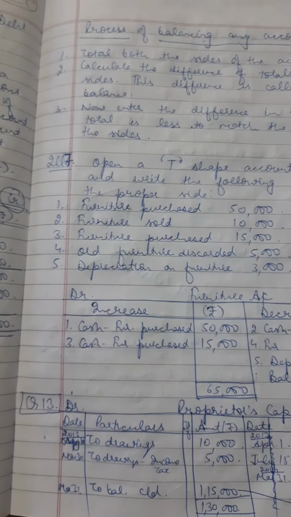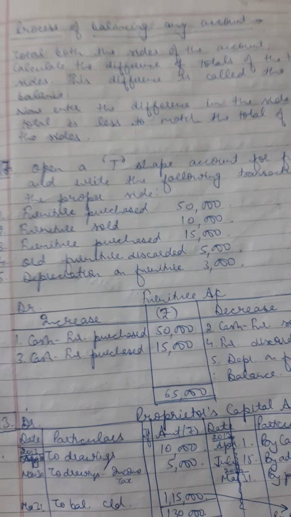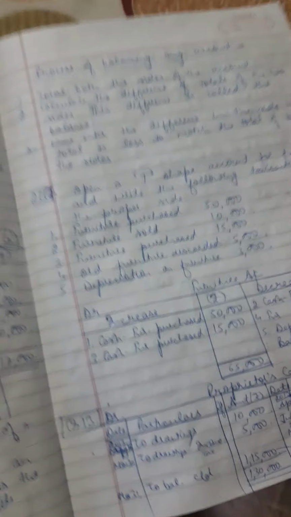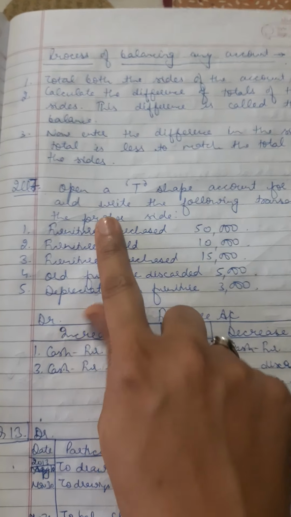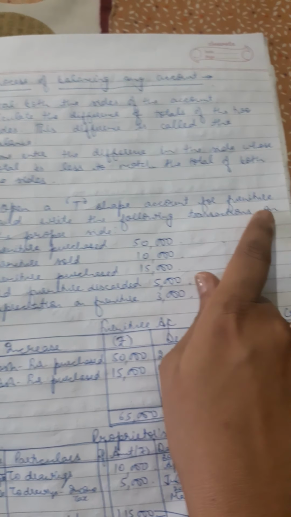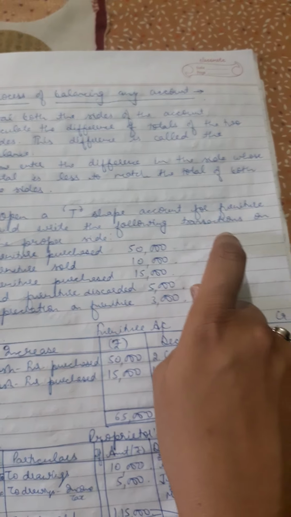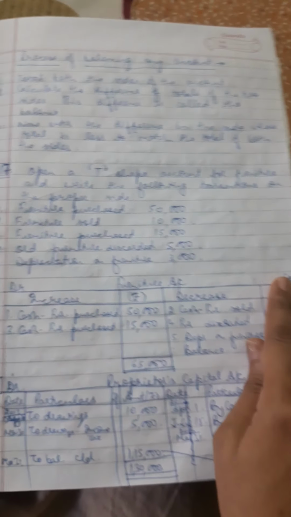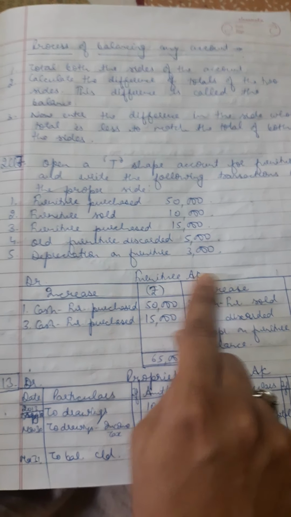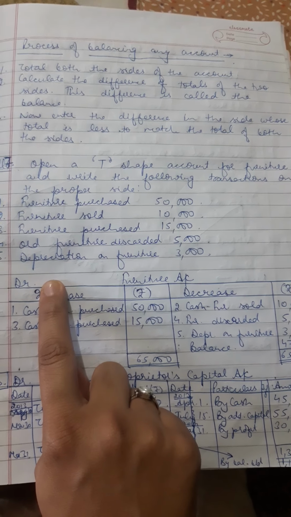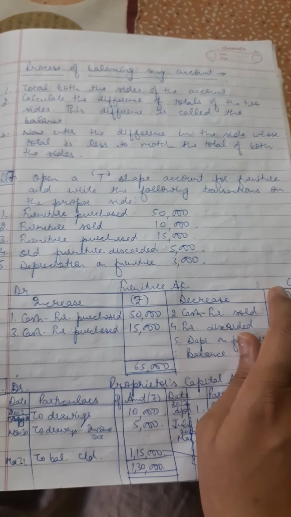Now, after this, students, I am going to take up illustration number 7th of your book. Now, you need to prepare various accounts in these illustrations. So, illustration 7th says, open a T-shaped account for furniture and write the following transactions on the proper side. So, you will make the pro forma furniture account with the heading debit side, credit side. Debit will always appear on the left hand side, credit on right hand side.